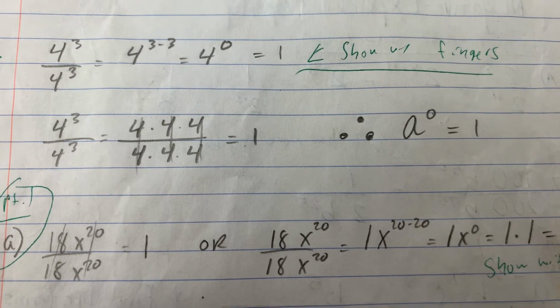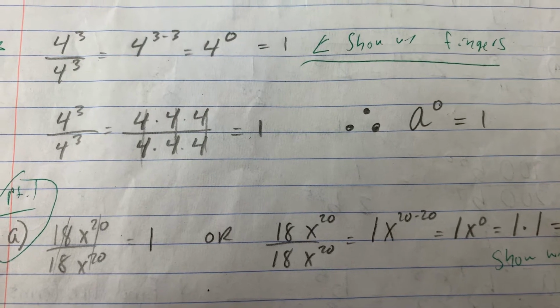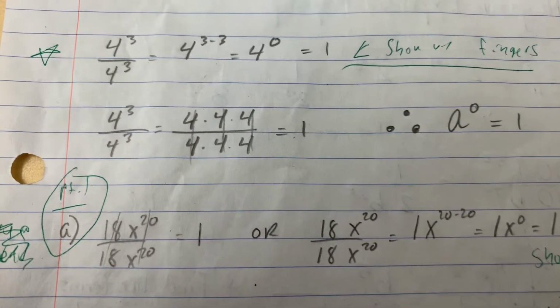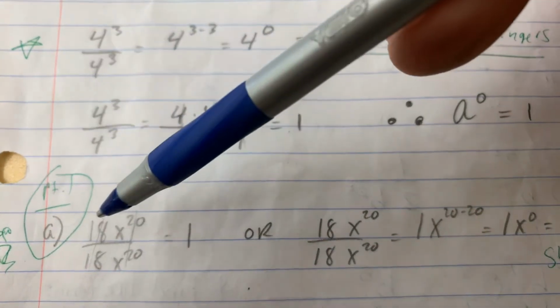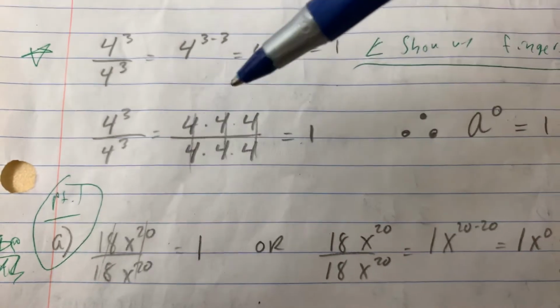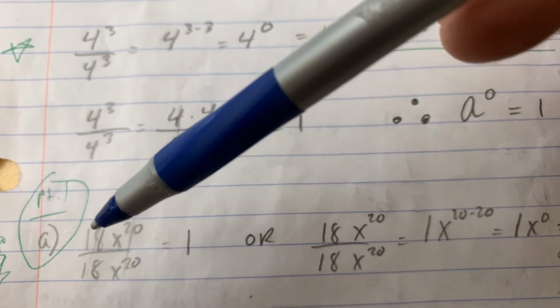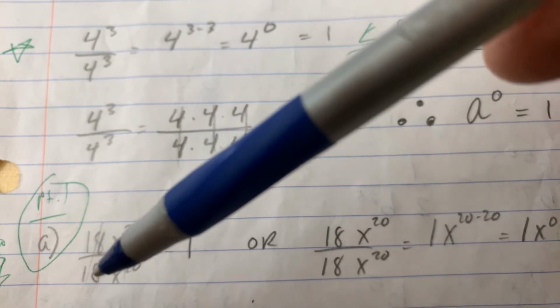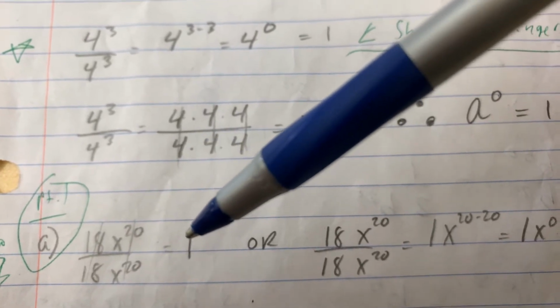A separate example. If you have an expression that looks like this, the coefficients, anything divided by itself is 1. Well, 18x to the 20th power divided by itself should just be 1.